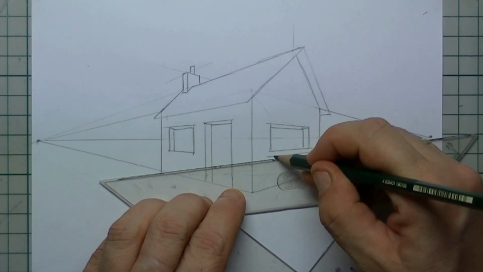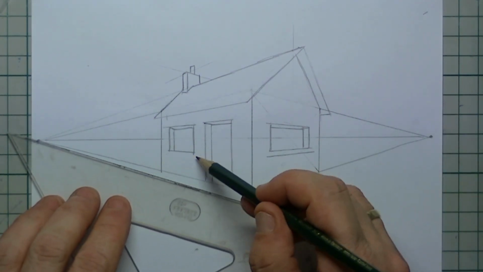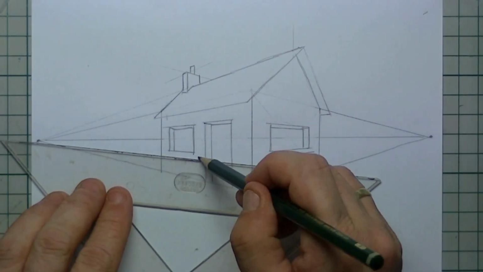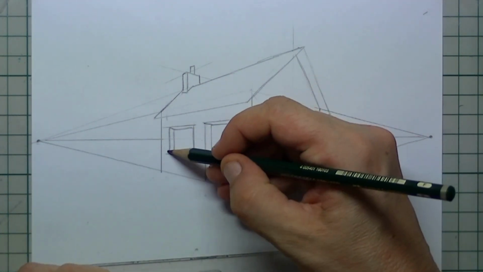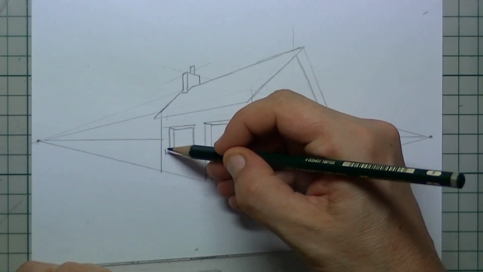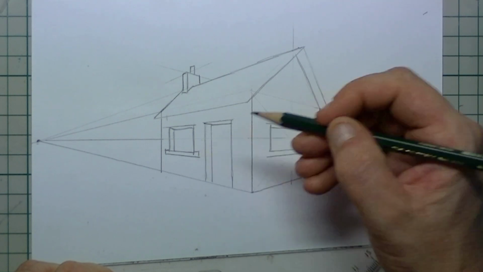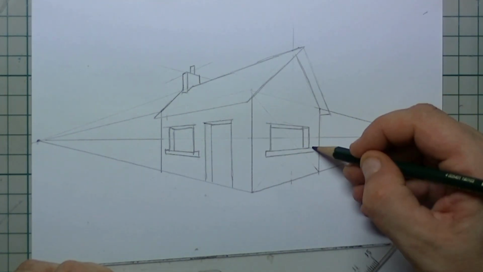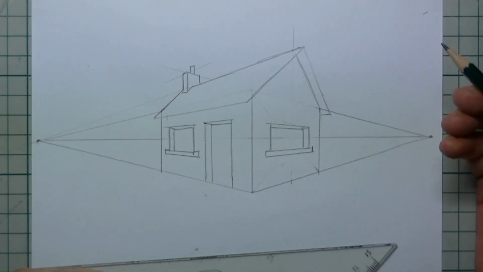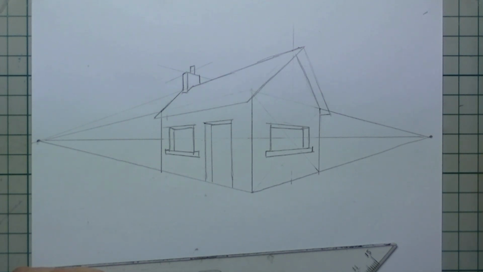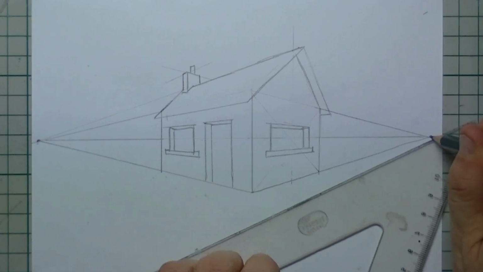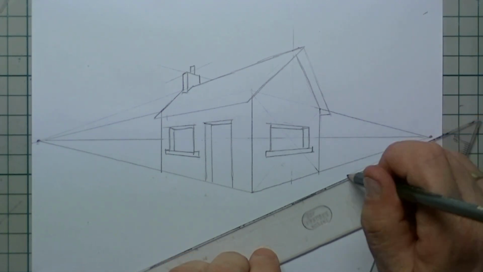Okay, you can do all kinds of things now, like building out your windows a little bit if you want. You can draw in some pottery with plants if you want, all those kinds of things. But the main thing is that the first lines you are drawing are correct.